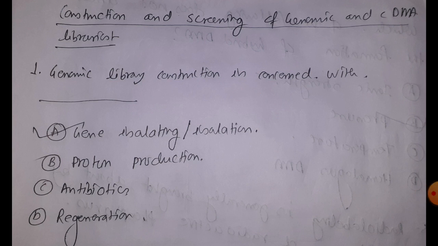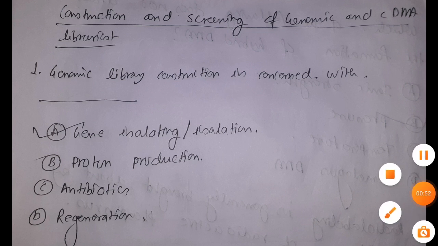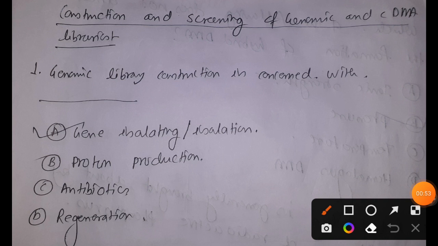So now, as we have discussed each and every topic except one, it is time to discuss some MCQs from that topic, right? So let's start. Genomic library construction is concerned with what? Genomic library construction is important so that we can isolate genes and study them whenever we require, right?